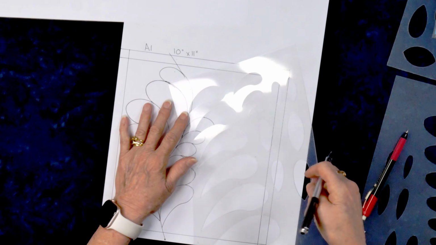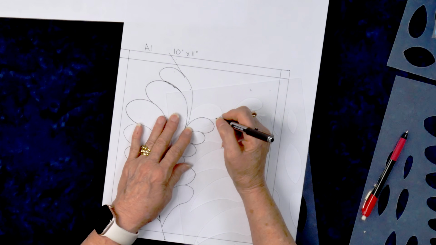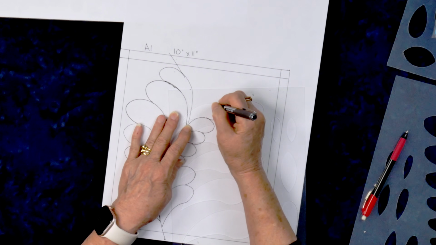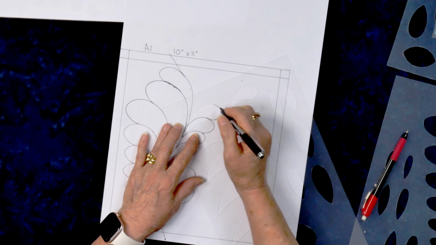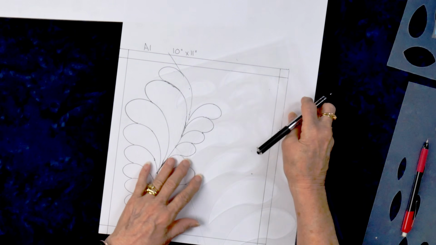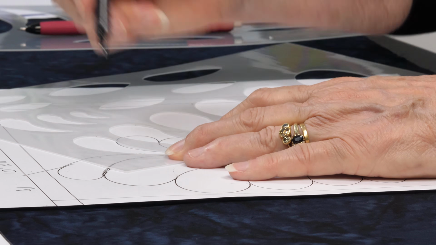And there we've got a nice shape happening. Put this one in. Around to there, stop, twist it. You can see how it's all starting to form. Now the whole shape is going to fit there.